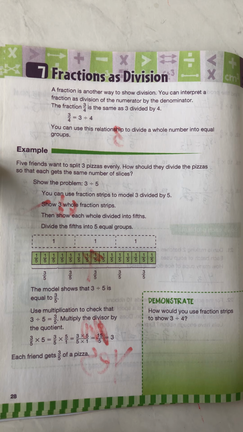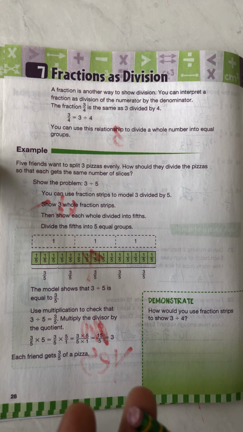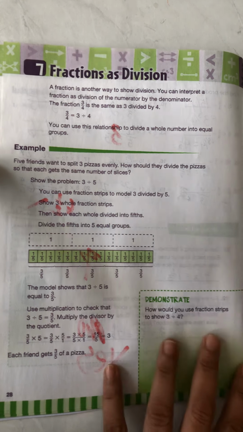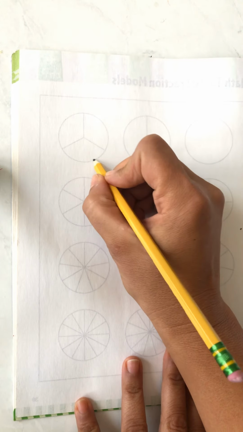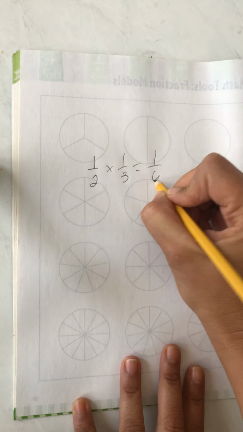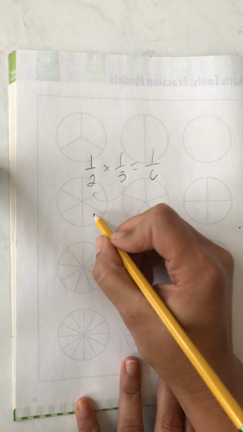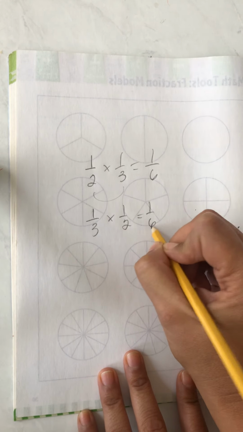When you multiply a fraction, you can switch the factors and still get the same product. When you're dividing fractions, you have to really pay close attention to which one is the divisor and which one is the dividend, or your answer is going to be the opposite. So for example, if you have 1/2 times 1/3, that's going to get you 1/6. Now I can flip these factors and do 1/3 times 1/2 and get 1/6.